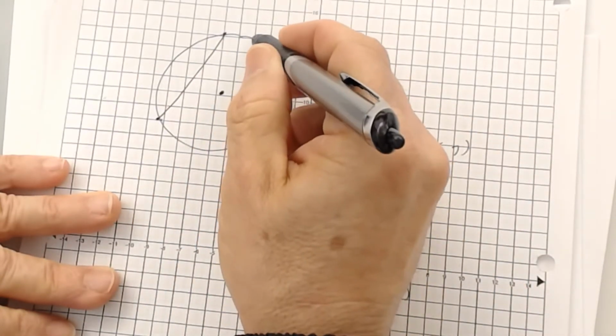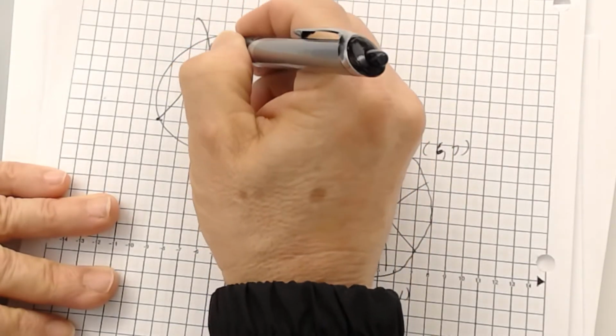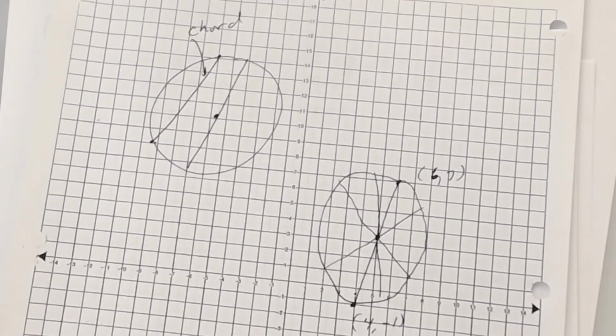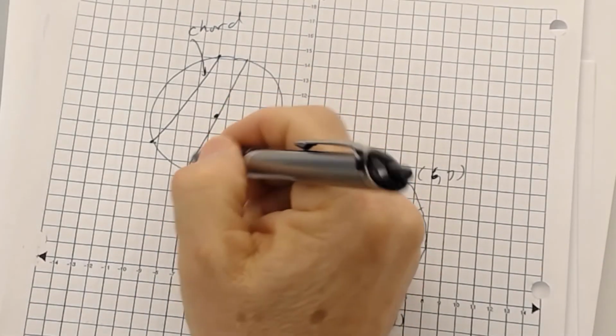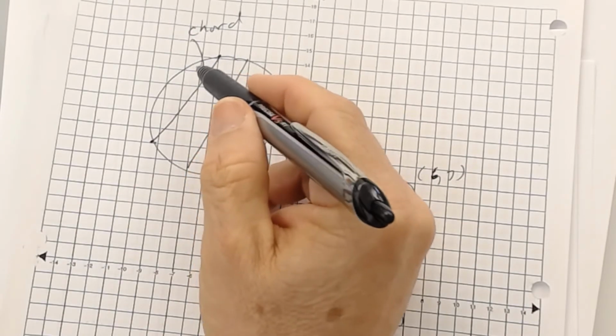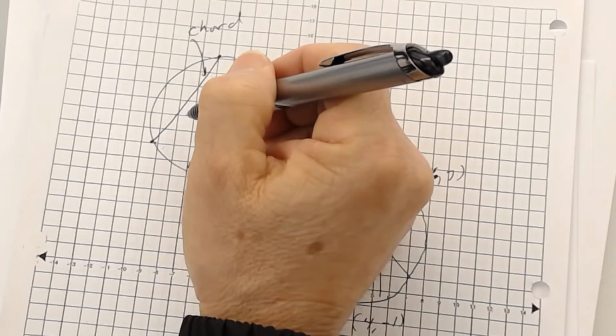A diameter must go through the center. You may remember from high school geometry, this right here is called a chord, C-H-O-R-D. A chord is a segment whose endpoints lie on the circle.